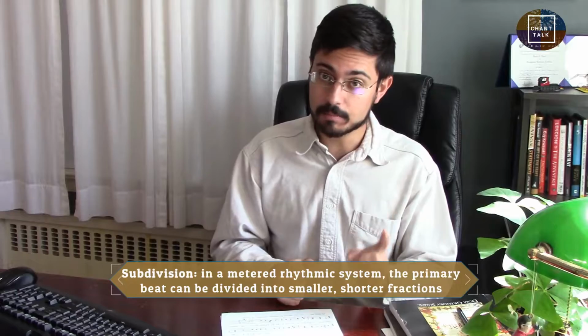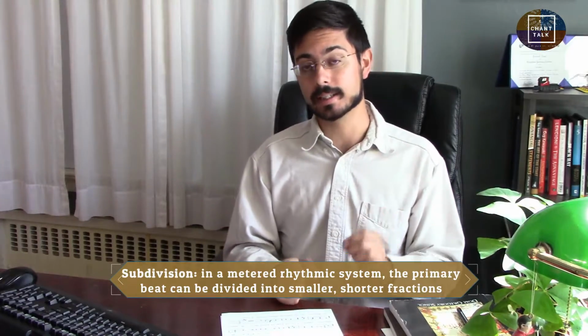But since chant isn't metered, again, it doesn't work like that. We don't have this ability to subdivide. In Gregorian chant, our rhythm is based entirely and built entirely off of the primary beat. There's nothing shorter or subdivided from it. The primary beat is the shortest beat, and that's represented by the punctum in our chant notation. So we have nothing shorter or smaller than your primary beat.